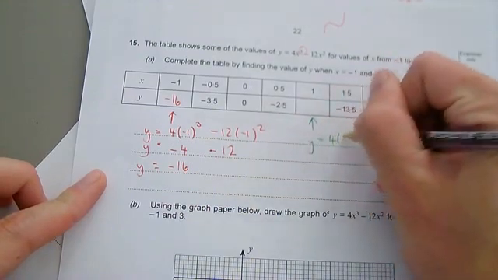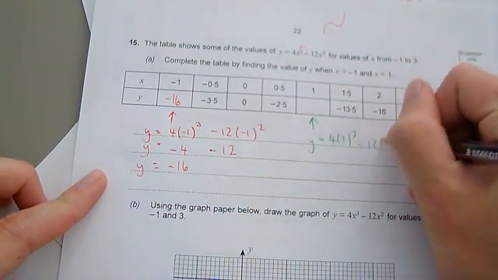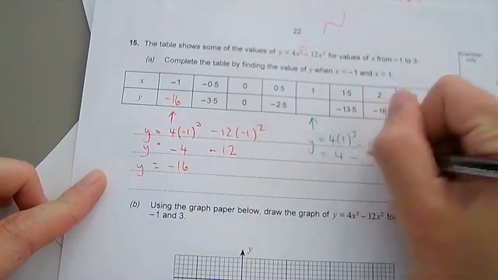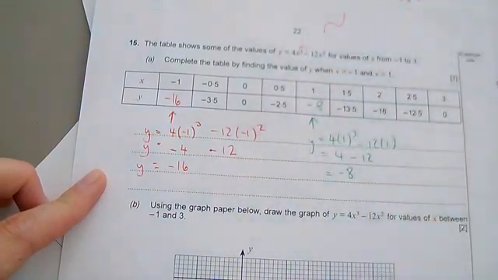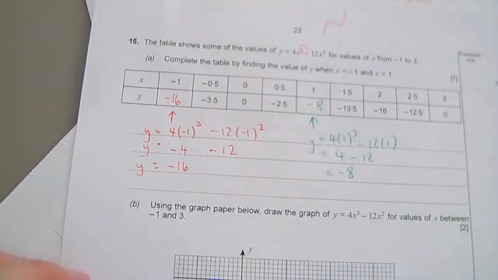1 would be 1 cubed is 1, minus 12 times 1. So that's going to be equal to 4 take away 12, which is minus 8. Oh, sorry, minus 8. All good? Yeah? Just check it's not me.